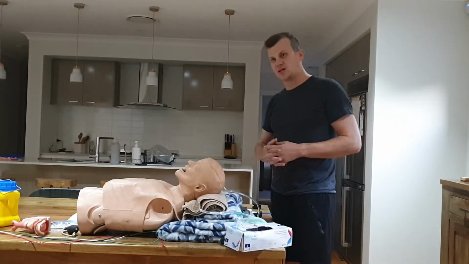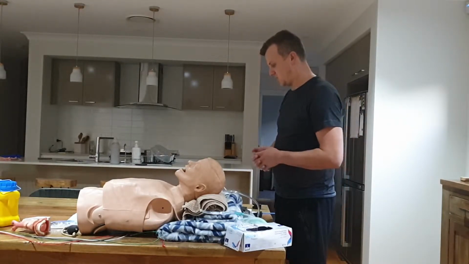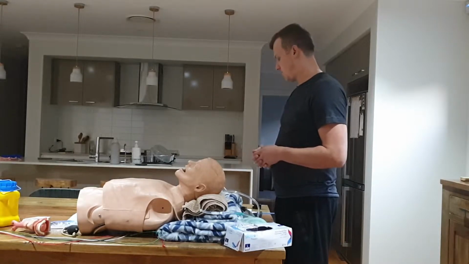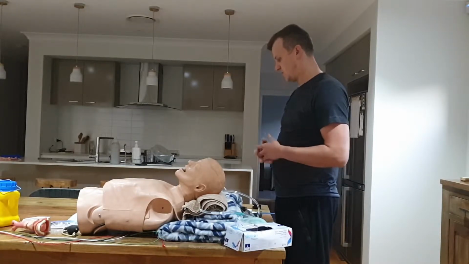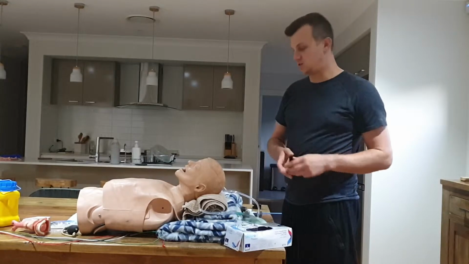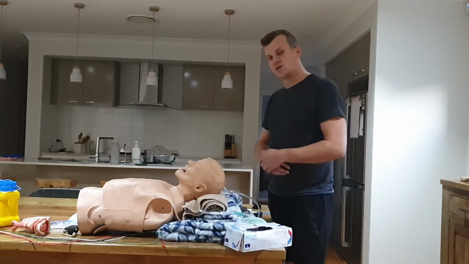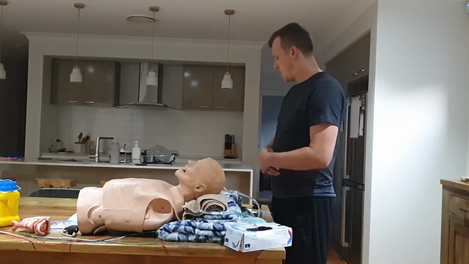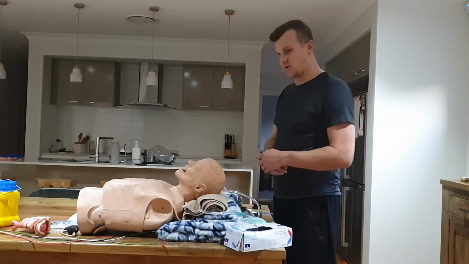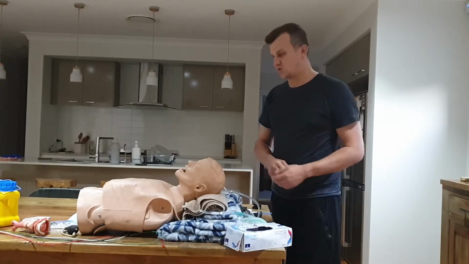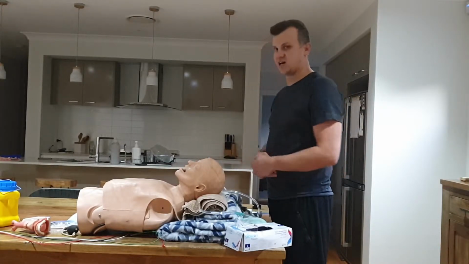Now the complications associated with RSI are hypoxia, difficult intubation, desaturation, cardiac arrest. You can also cause damage to the teeth and inside the mouth, causing lacerations and bleeding. There's esophageal intubation and also esophageal trauma, also barotrauma as well, and it can also cause aspiration and bradycardia.